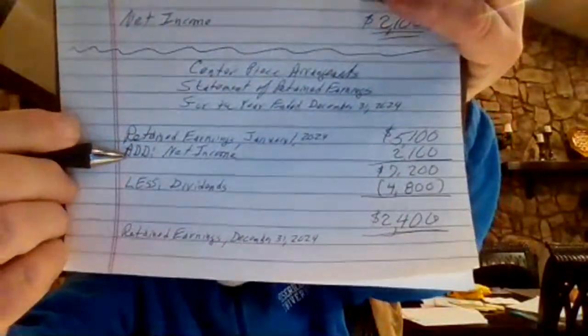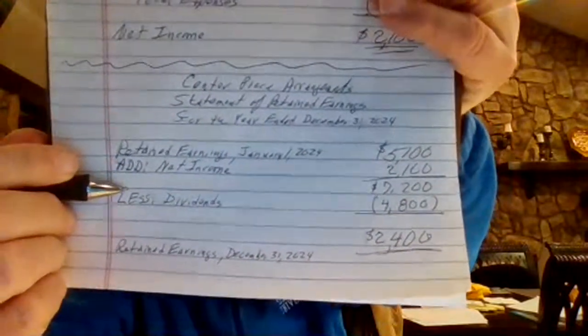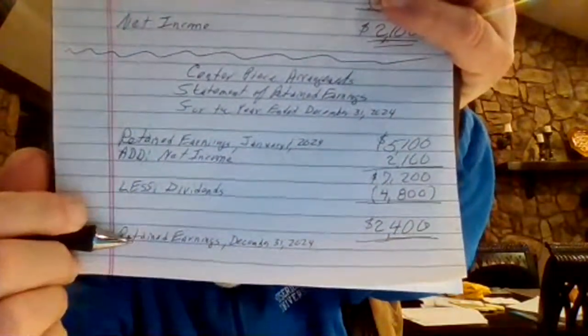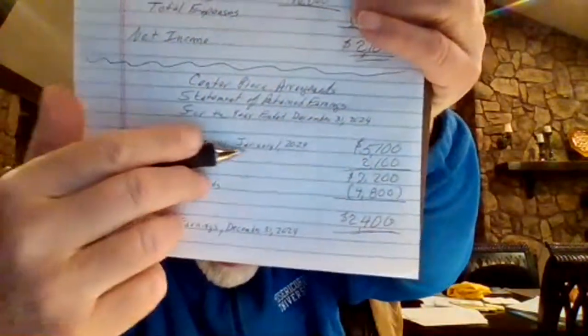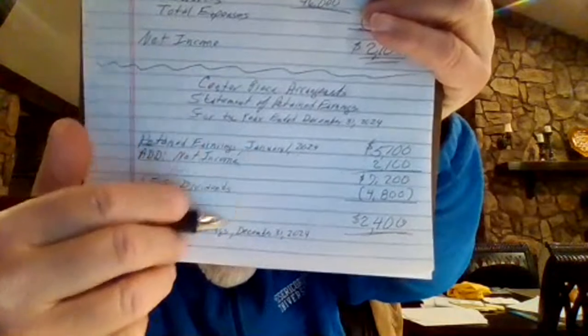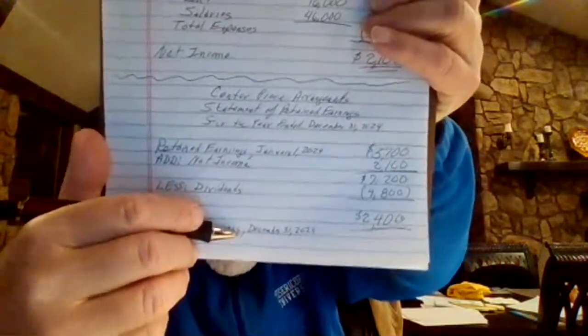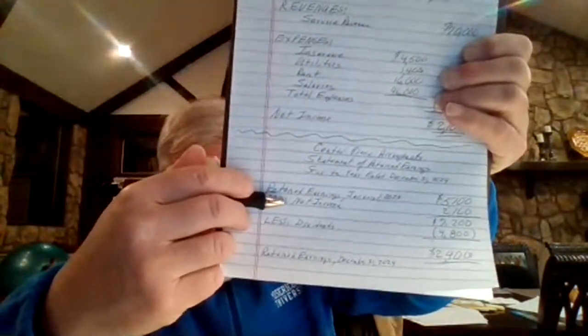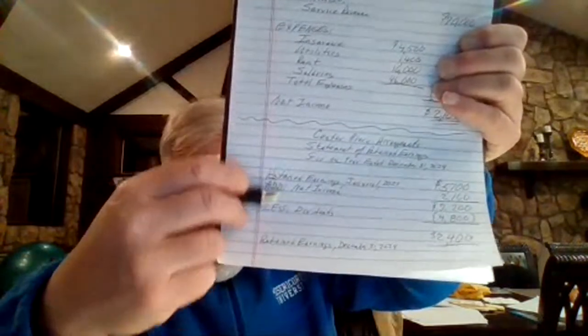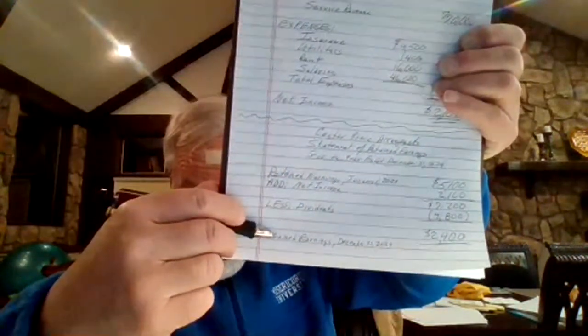Retained earnings beginning of the year, increased by net income, subtotal, take out the dividends, get retained earnings at the end of the year. Notice here we got retained earnings, and here we have retained earnings, but this is January 1, beginning of the year. This is December 31, end of the year. Now, again, we had to do the income statement because we needed the net income or net loss to do the statement of retained earnings. We need the statement of retained earnings, end of year balance to do the balance sheet, which I believe, yeah, exercise 15, doing the balance sheet.